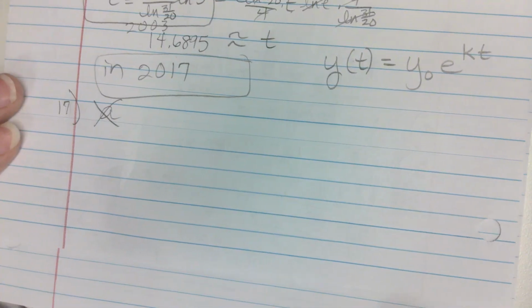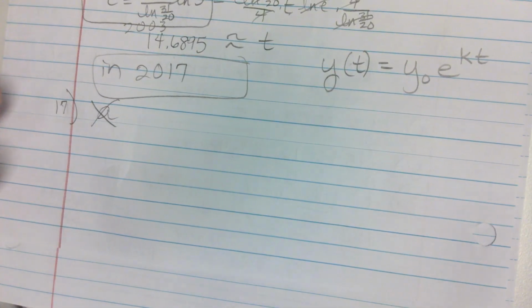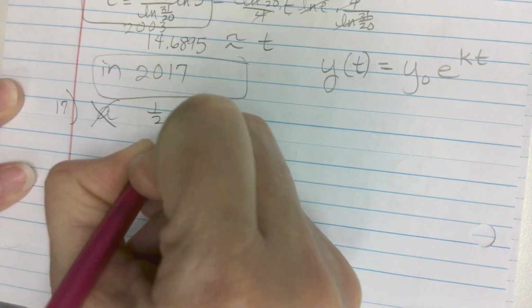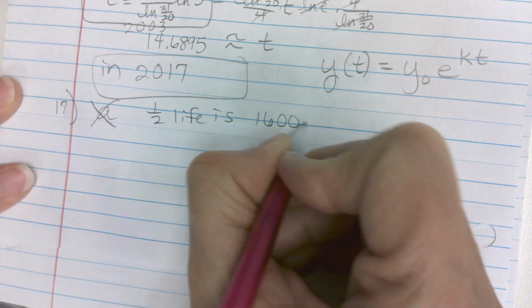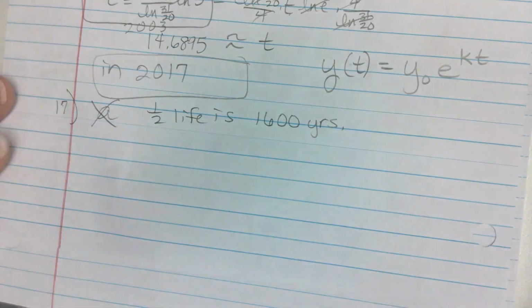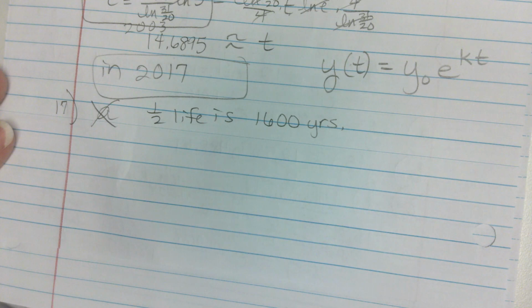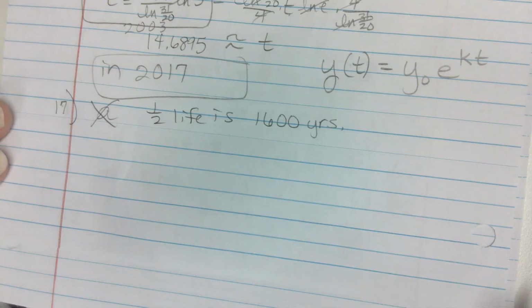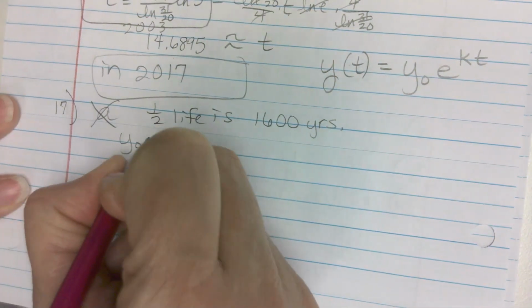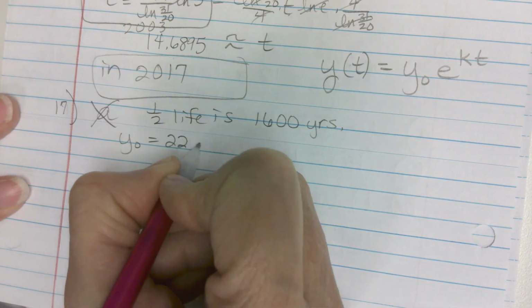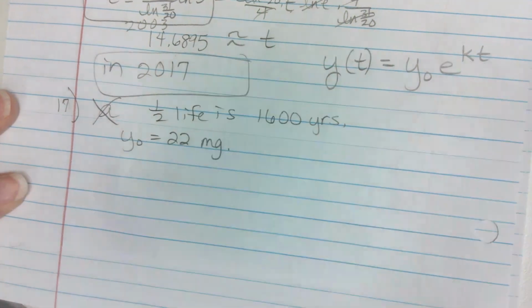So, the half-life of radium-226 is 1,600 years. What does half-life mean, people? Half-life. The time it takes for half of the product to go away. Yes. That's what I meant, obviously. It's decay. All right. Suppose we have a 22, is it milligrams or grams? Milligram sample.